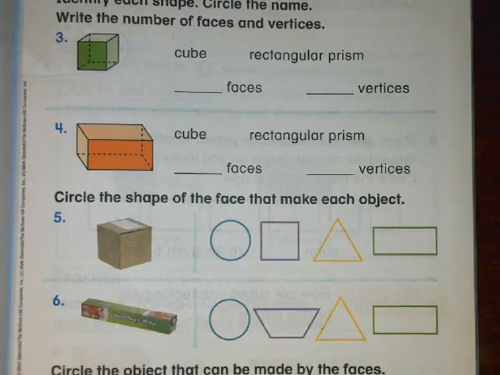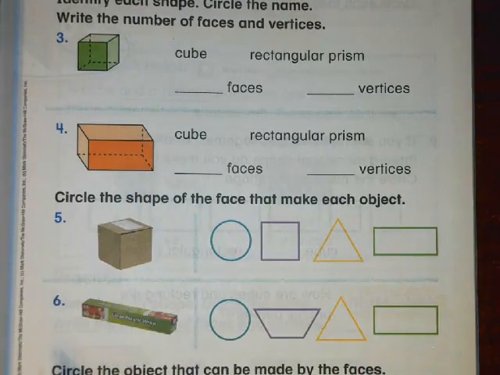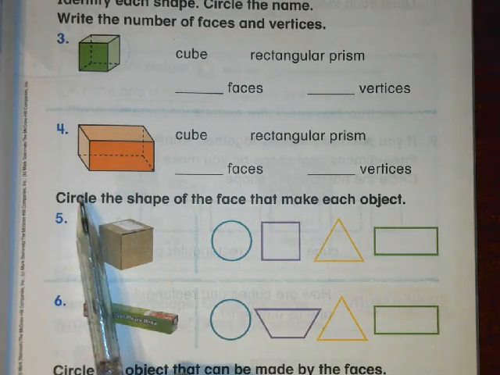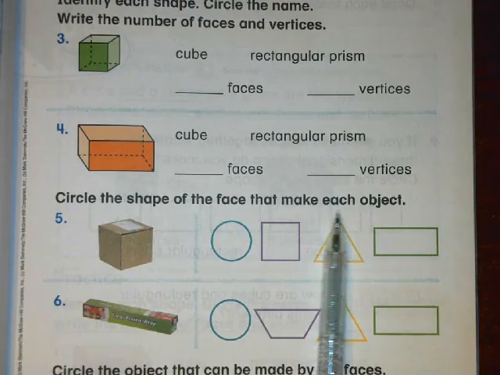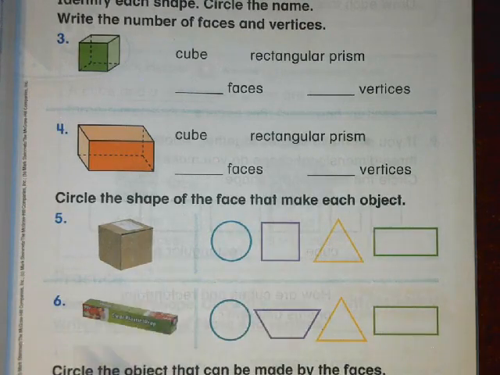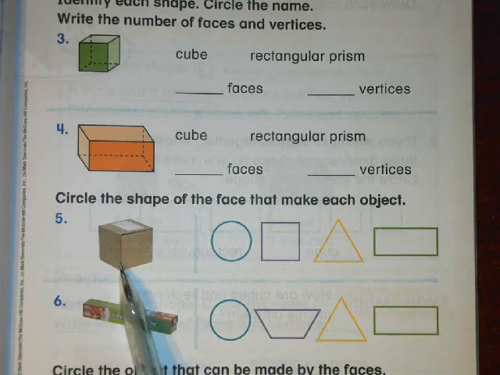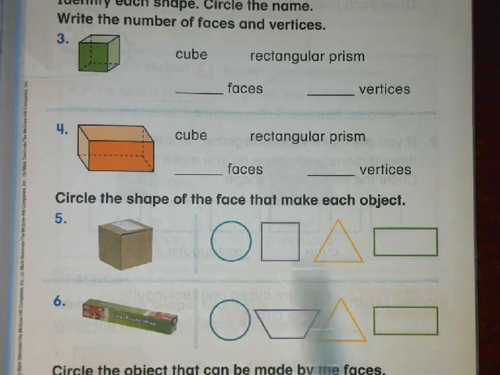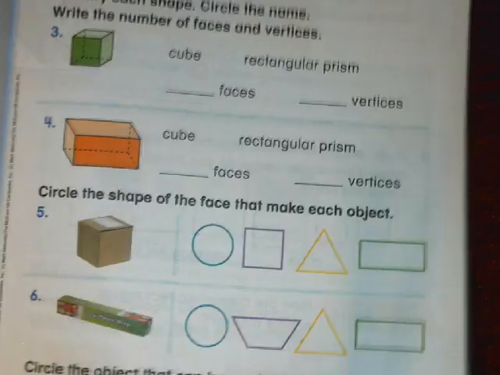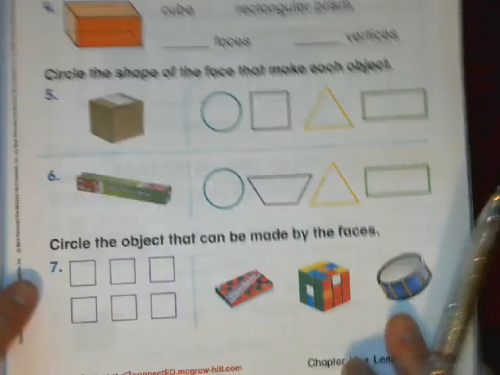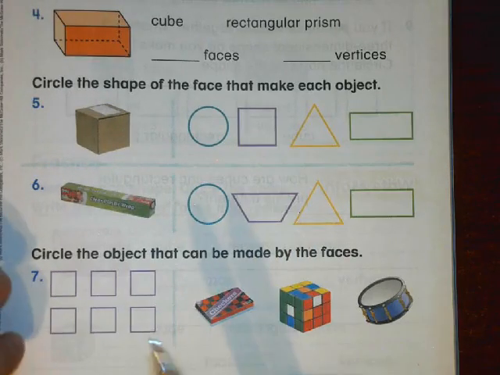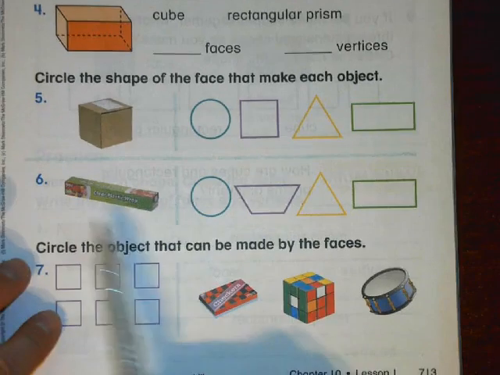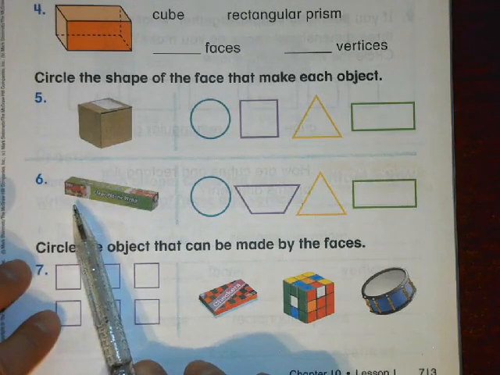Okay, so you're going to do that on your own. 3 and 4. Number 5, circle the shape of the face that make each object. So cube, remember a cube has which shape of a face? Circle the shape of its face. If you're not sure, you could watch the Brain Pop video. It's a very good video for this lesson.